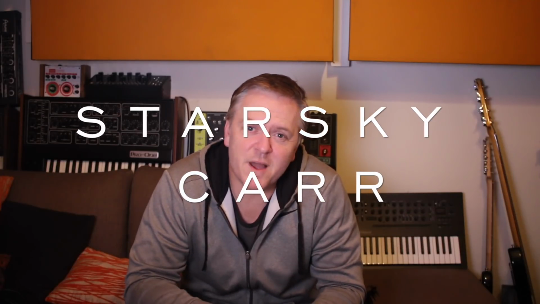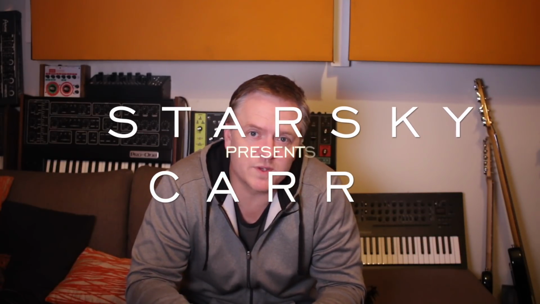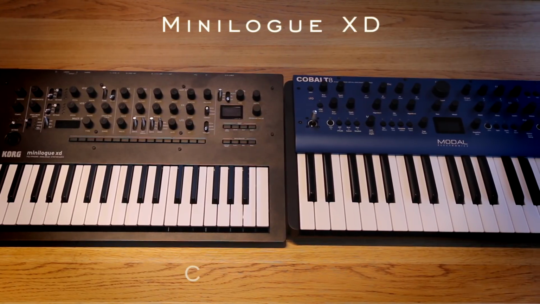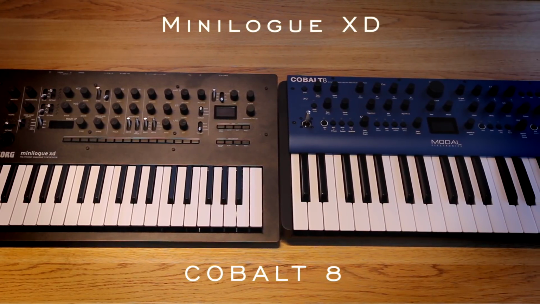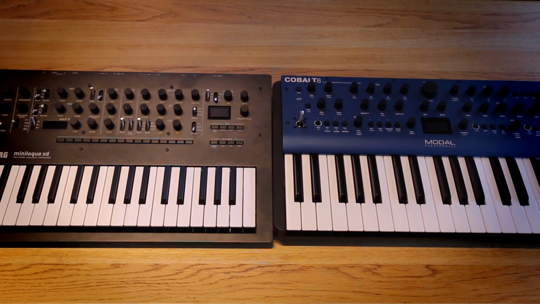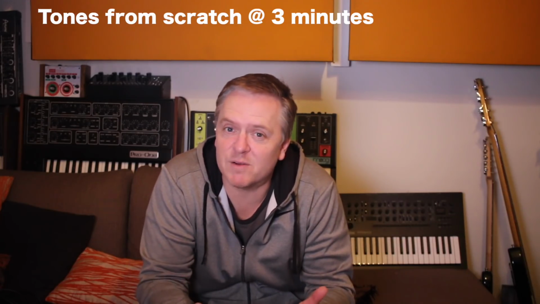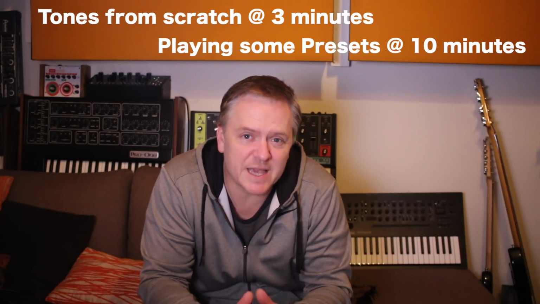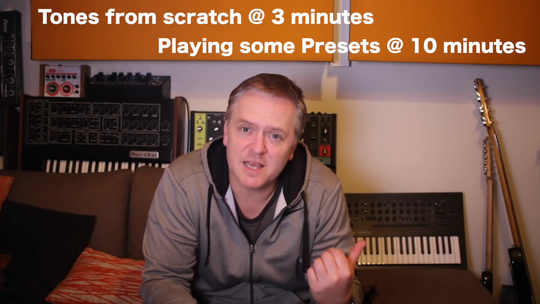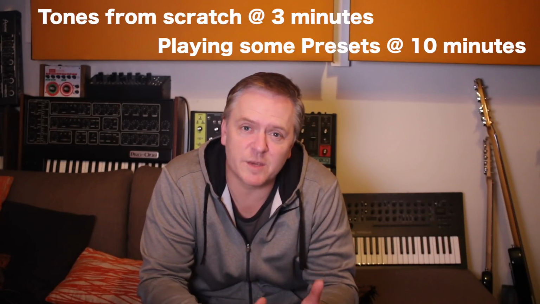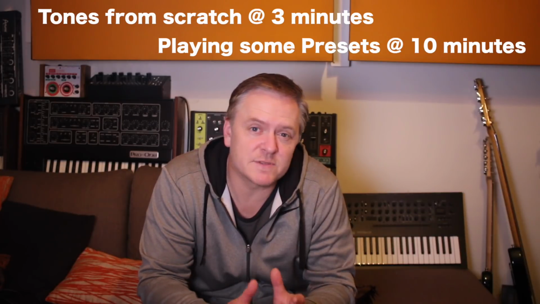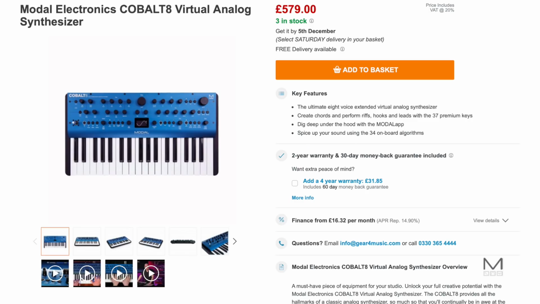Hi, following on from my Cobalt 8 versus Jupiter XM video, where I realised at the very end I had the Minilogue XD sitting here behind me, which may well have been a much more apt comparison. So I thought I'd put these two together, as the prices on this and the Cobalt 8 are so similar. The Cobalt is £579 and the Minilogue XD is a little bit cheaper at a snip under 500.